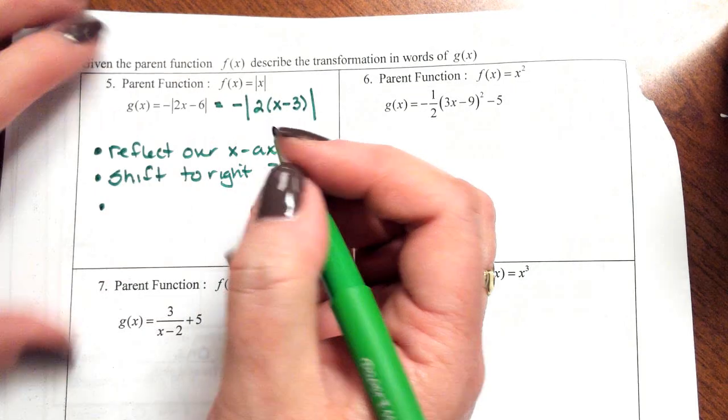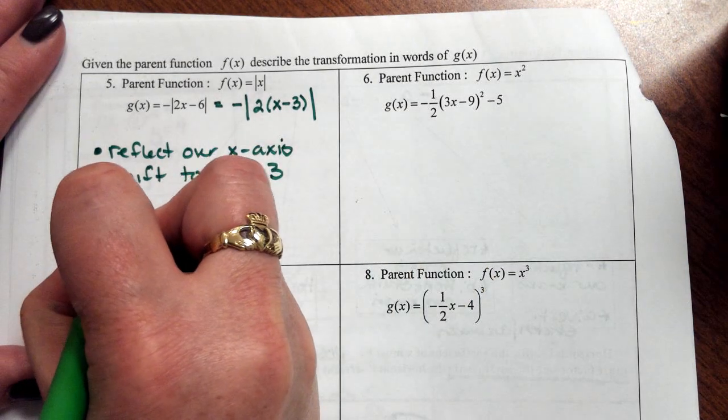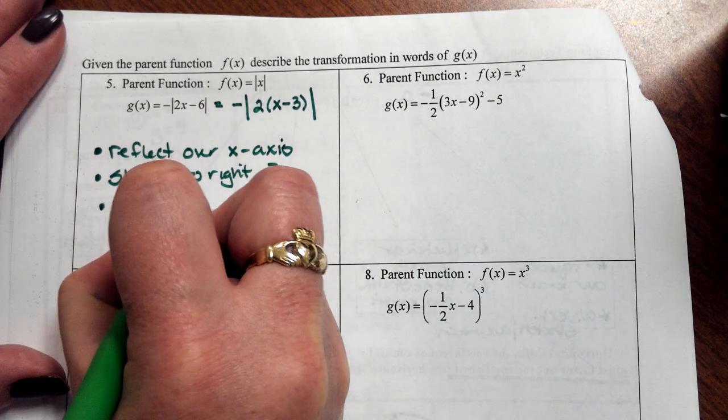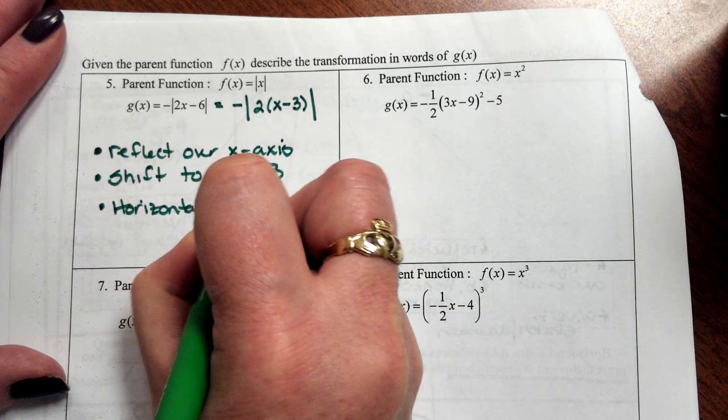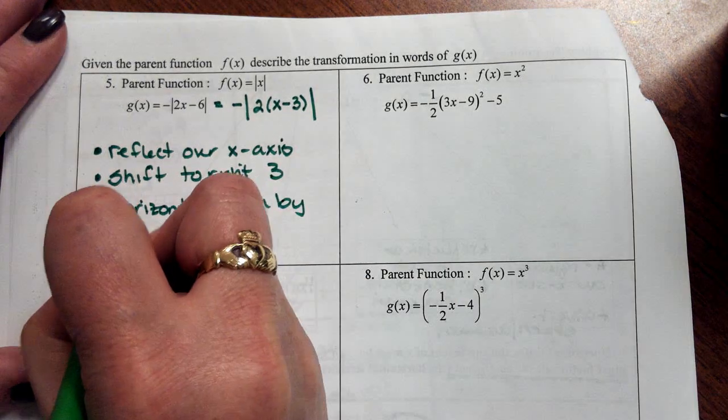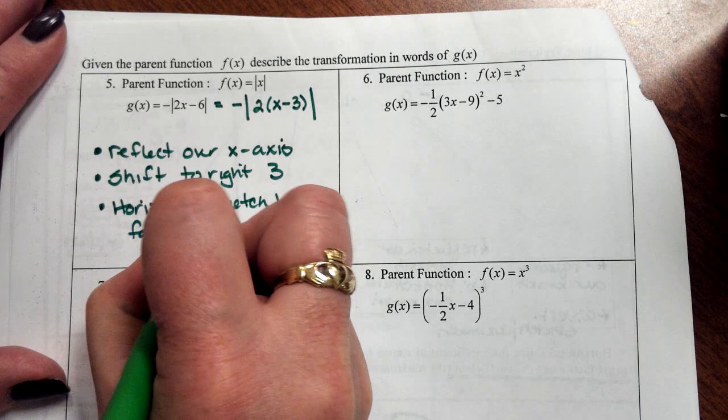Now, this 2 is your horizontal stretch or shrink, so this is going to be a horizontal shrink, or horizontal stretch, excuse me. And again, the factor is you have to take the reciprocal, which is a 1/2.